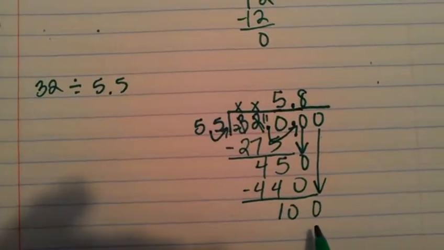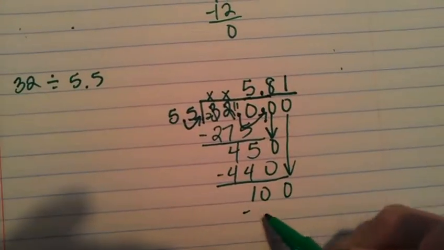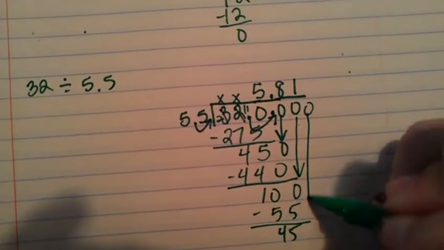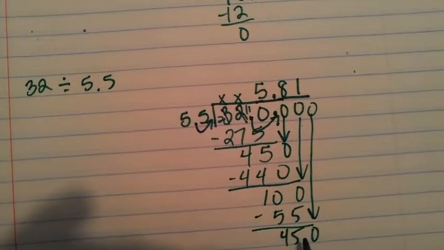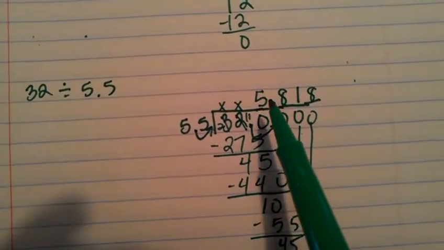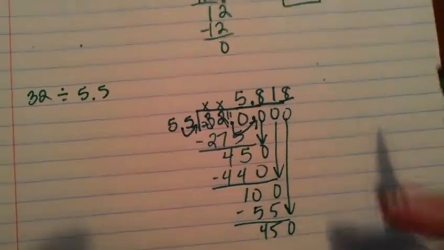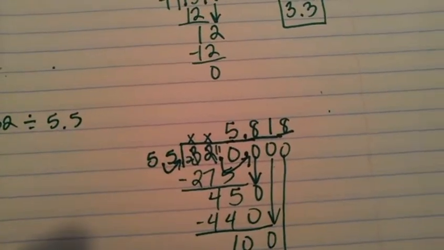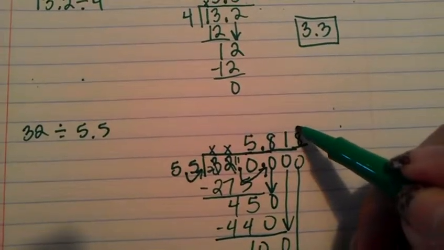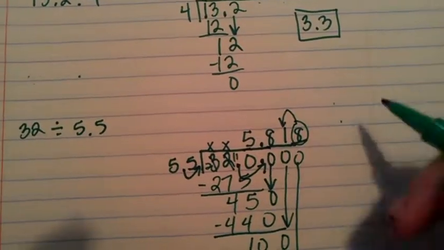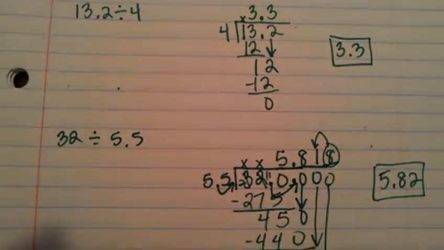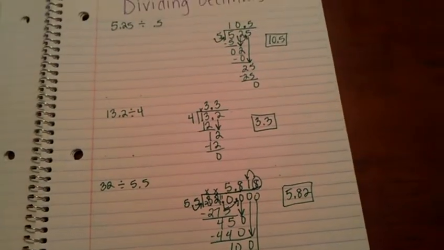Okay? 55 will go into 100 one time. Okay? Now a little pattern has emerged. I've got 450 again. We know it'll go in there 8 times. So you're going to see this repeat. It's going to be 5.818181. And once you figured that out, you can stop dividing. And I tell you only have to go to 3 digits anyways. Now, this number right here is bigger than 5, so we have to bump that one up. So our final answer is 5.82. Okay, and that is it for dividing decimals.